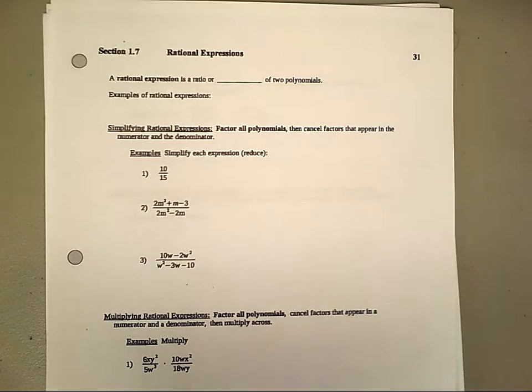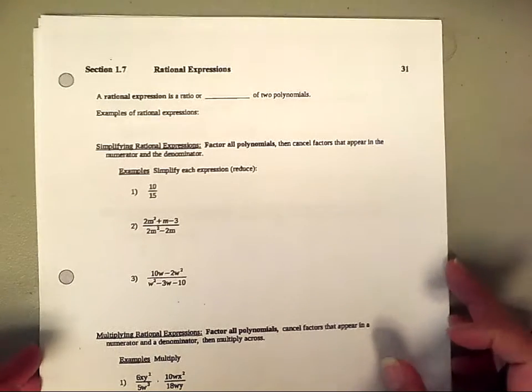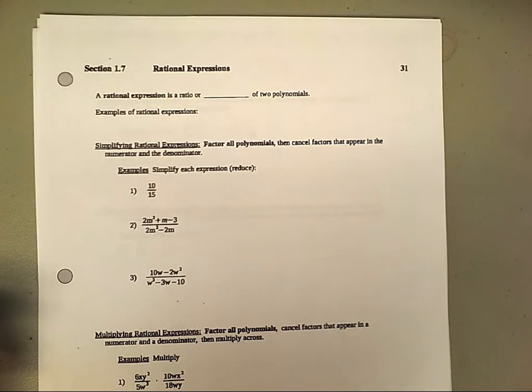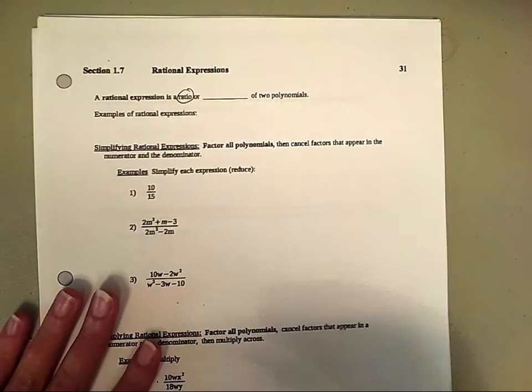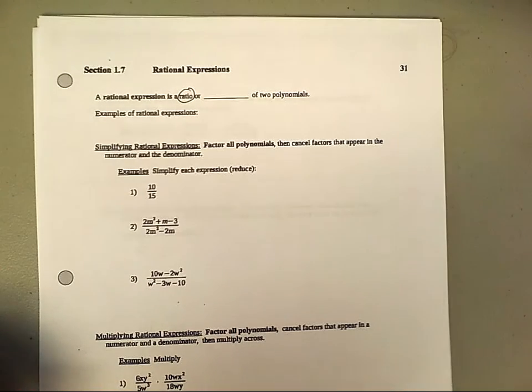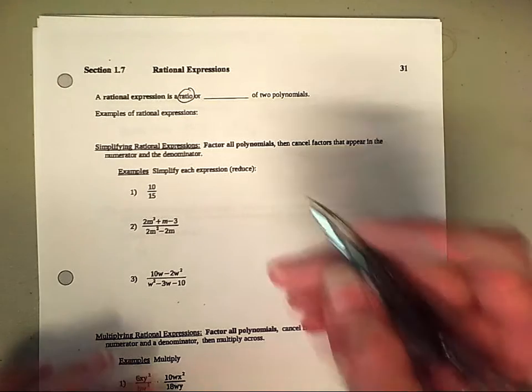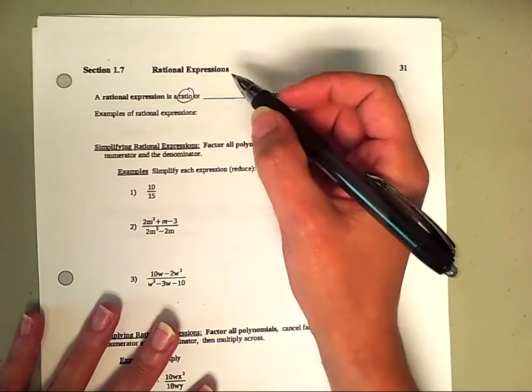Okay, today we're going to be talking about rational expressions. Okay? So a rational expression is the ratio, or the comparison of two polynomials. Another way to think about this is that it is also a division.